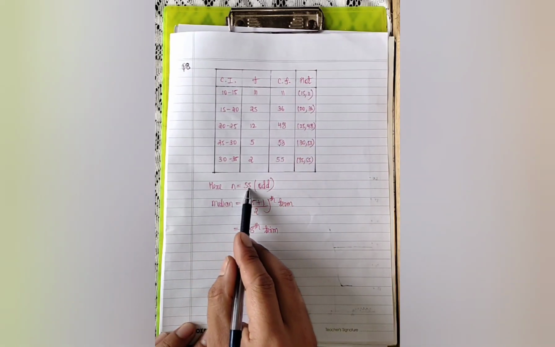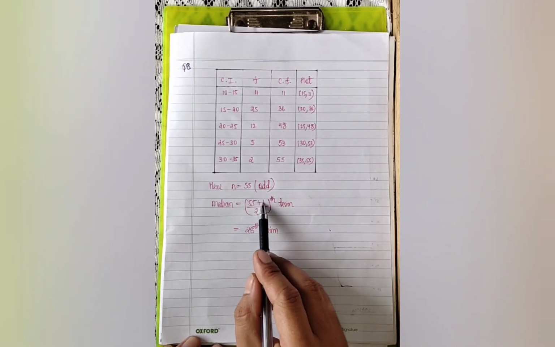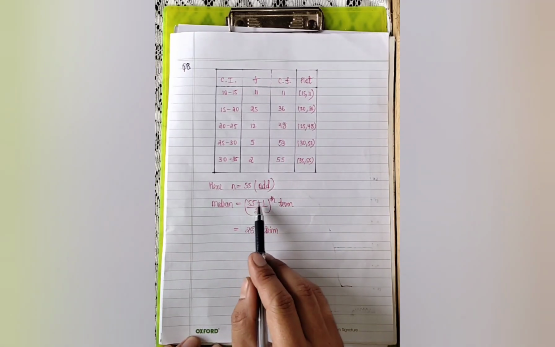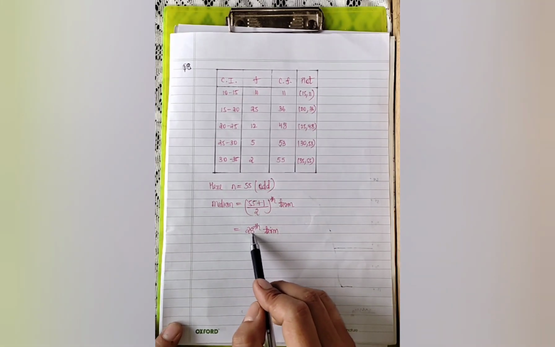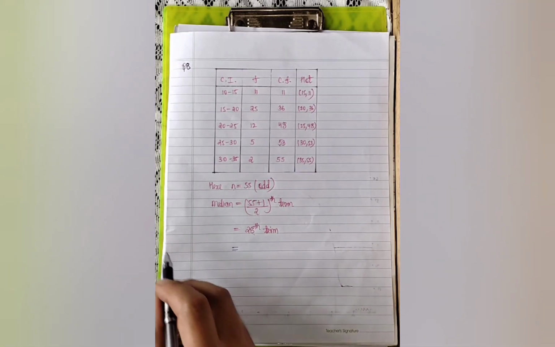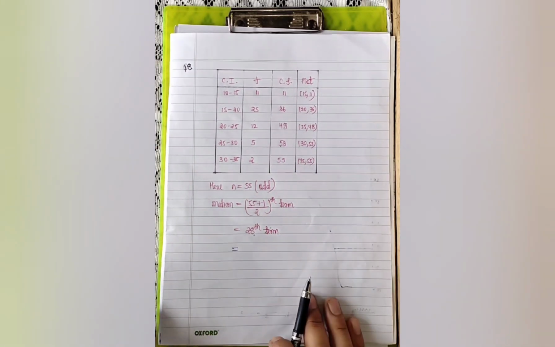Here n equals 55, which is odd. So if it is odd, then use the formula: (n plus 1) divided by 2th term. So 55 plus 1 is 56, and 56 by 2 is the 28th term. So we will be getting the 28th term. On the cumulative frequency on the y-axis, I have to see the 28th term. Okay, so let's see how it goes.